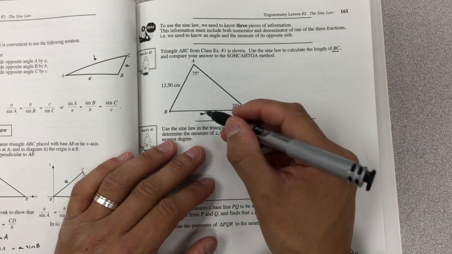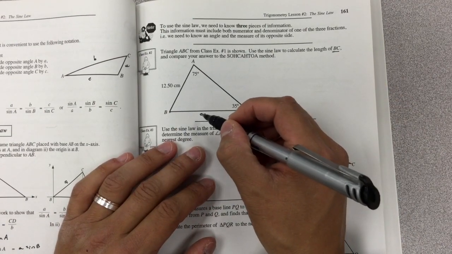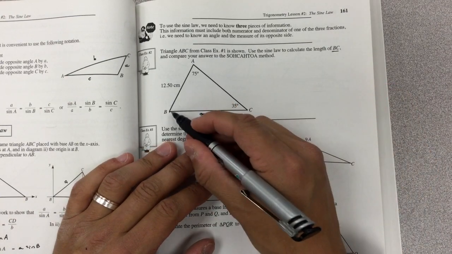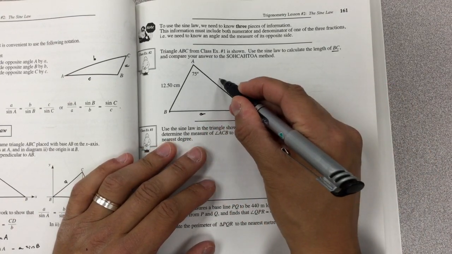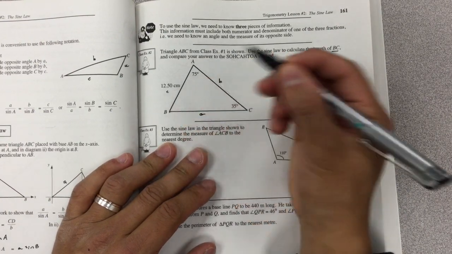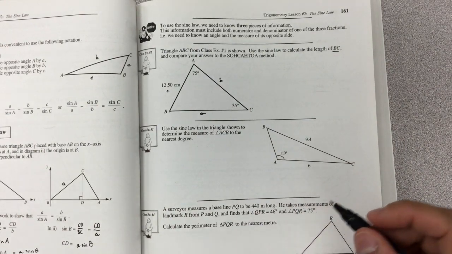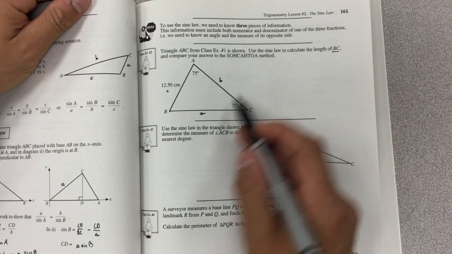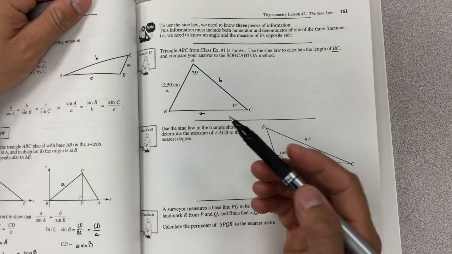And so the first thing I want to do is write the notation that we would use for the sine law. And so this side here, opposite of B, would be side b, and 12.5 centimeters would be side c. Now, what I'm trying to solve is the length BC, which is also a.